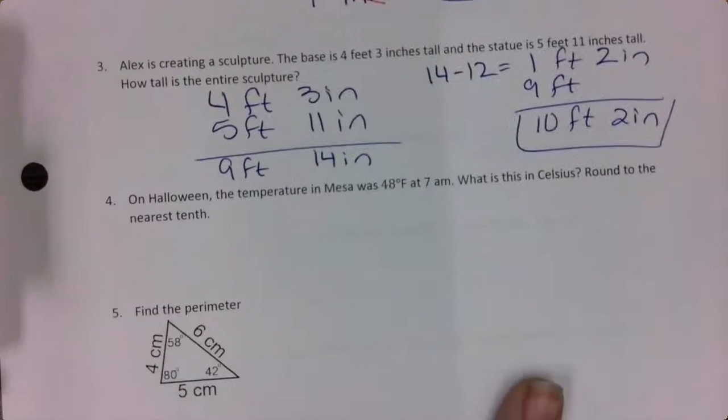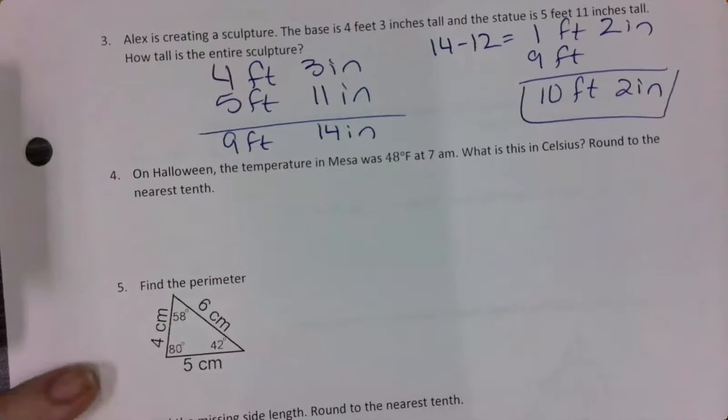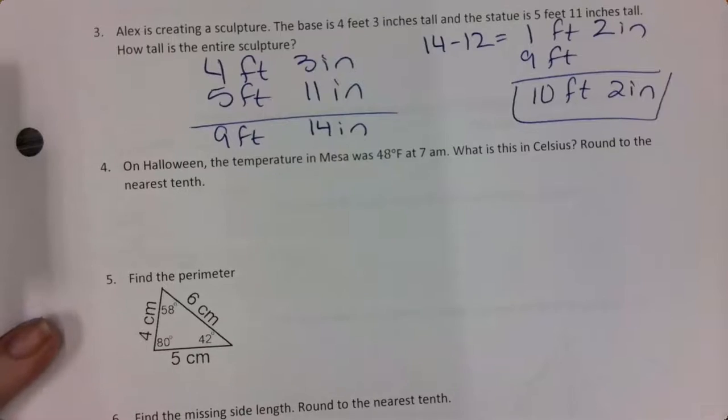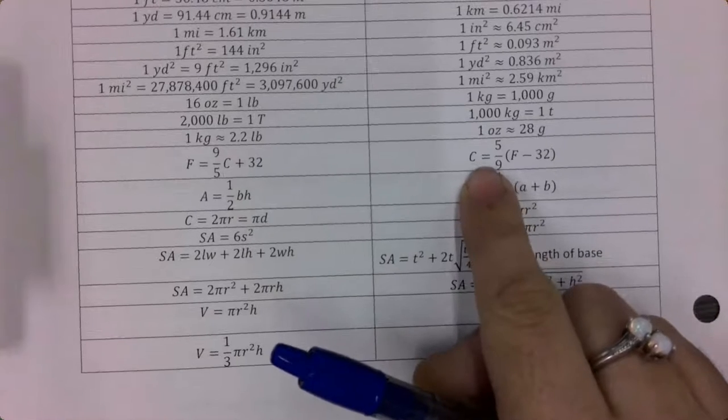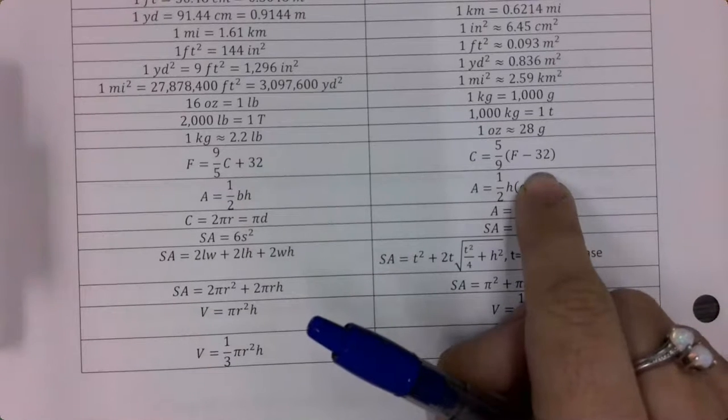Okay. Number 4 tells me on Halloween the temperature in Mesa was 48 degrees at 7 a.m. What is this in Celsius? So I have the conversion on the back. Celsius equals 5/9 times the Fahrenheit temperature minus 32.